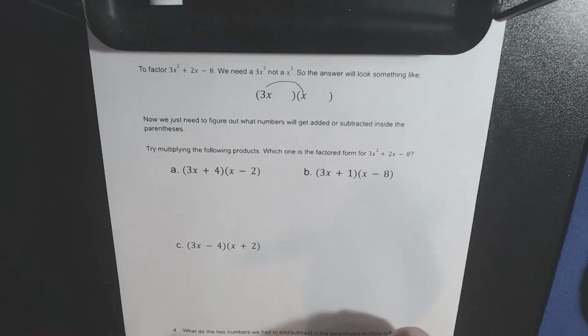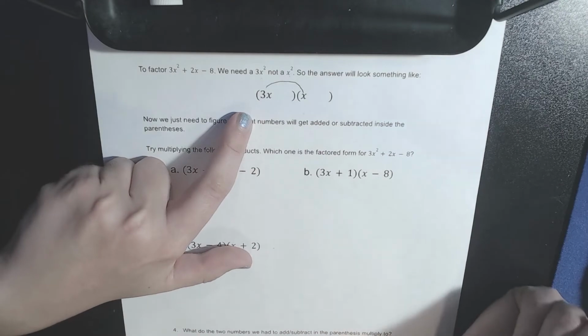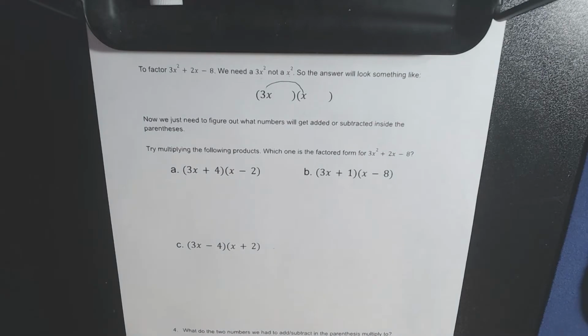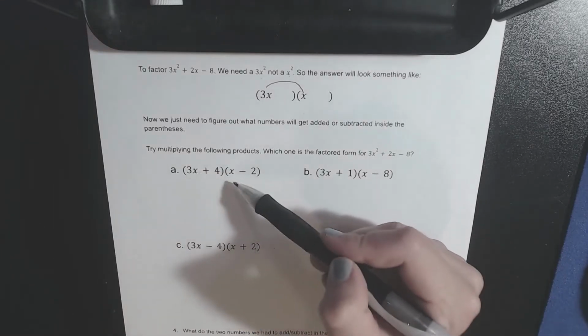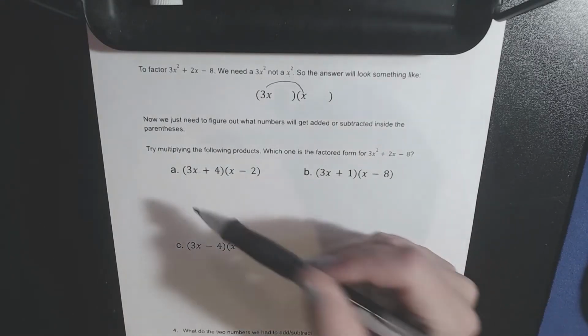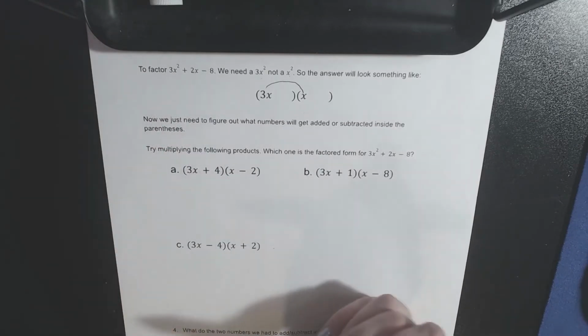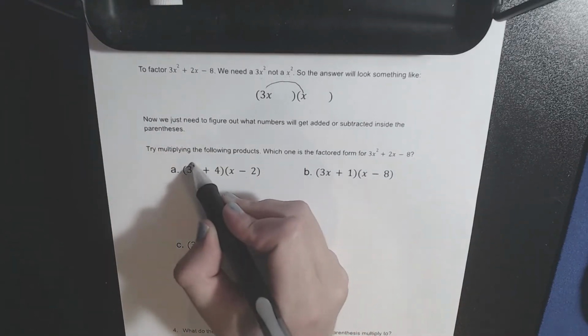Now, the tempting thing to do is to say, oh yeah, that will give us the 3x squared, so let's just use the same kind of numbers that we had before. So like, I don't know, the plus 4 and the minus 2. Let's try those to see if, when we put those in the factored form, this will actually work. So let's go ahead and distribute this out and see if this gives us what we need.